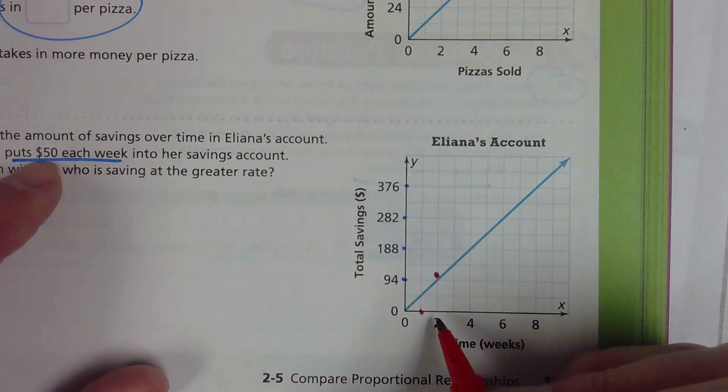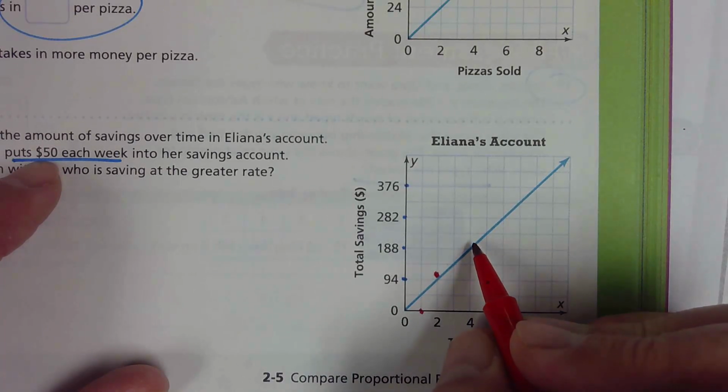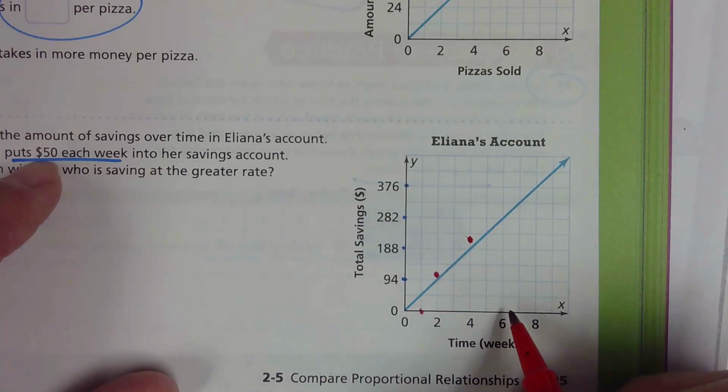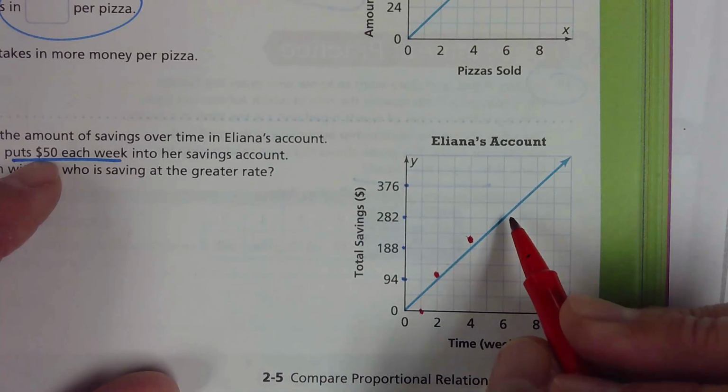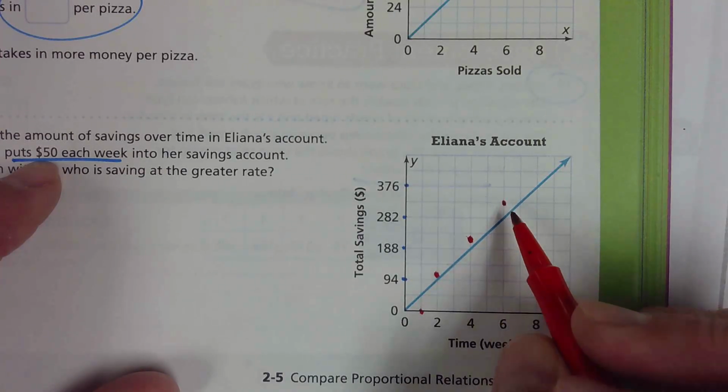And then at 4 weeks, how much will she have saved? 200. And so we'll just go a little bit further. At 6 weeks, how much would she have saved? 300. So, I don't know, maybe there.